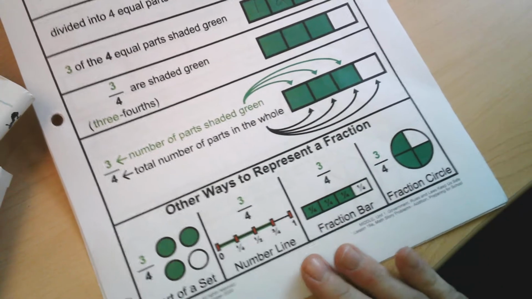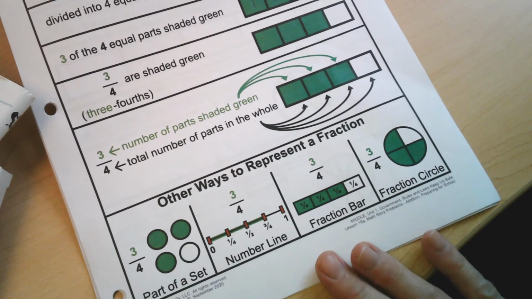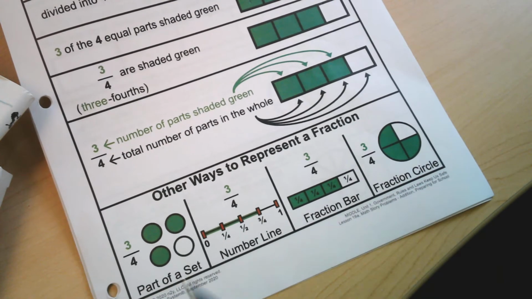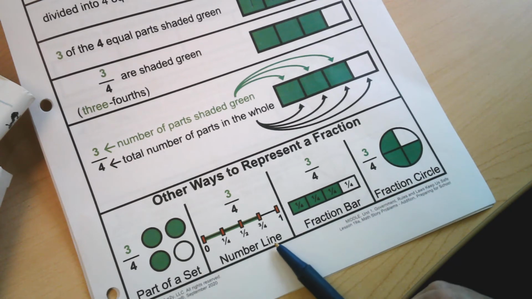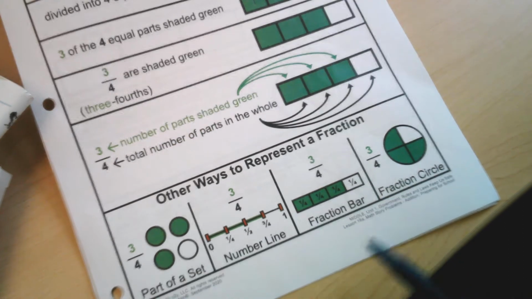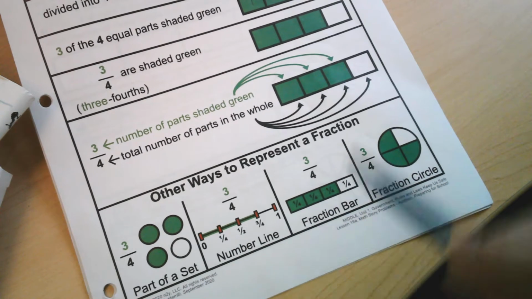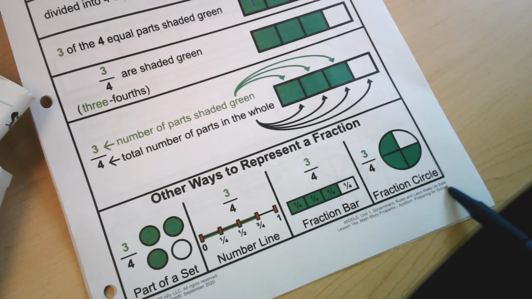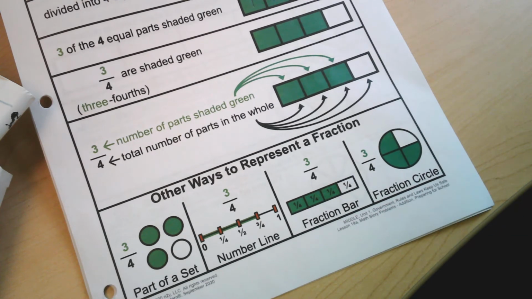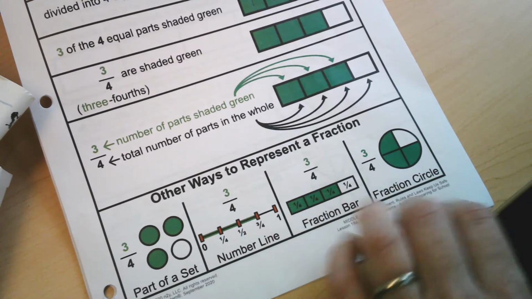Now, we can represent a fraction in many ways. It doesn't have to be a fraction bar. We can represent it as a part of a set. We can represent it as a number line. We can represent it as a fraction bar, as we did above. Or we can represent it as a fraction circle, like a pizza. And a pizza is what many people use as a reference for solving fractions.